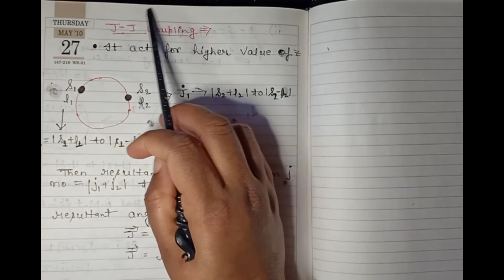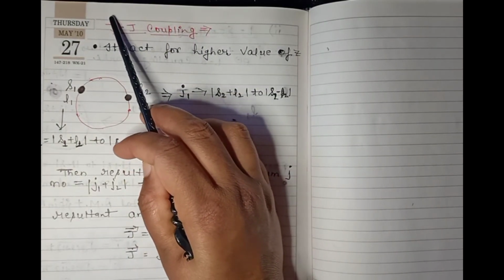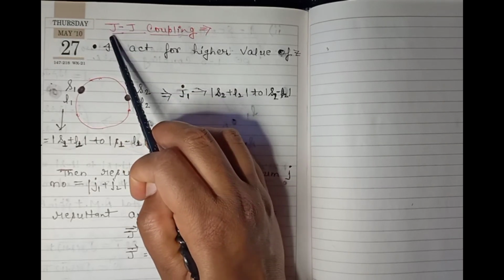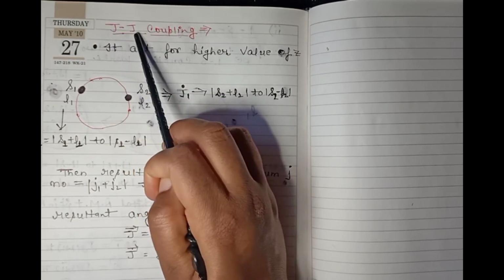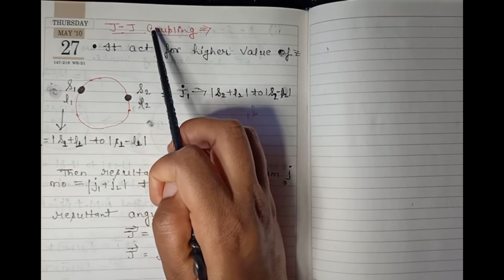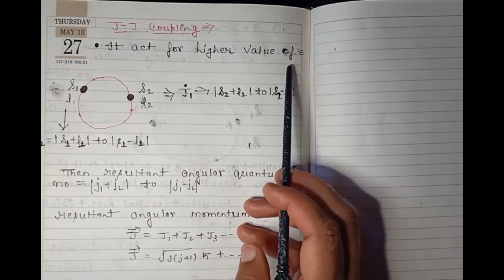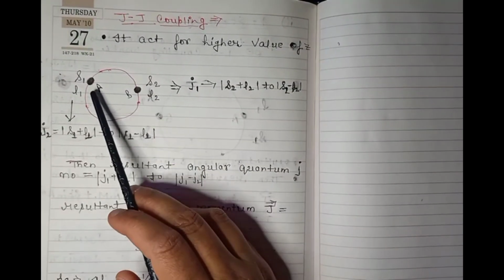Now what is JJ coupling? Because we know that resultant angular momentum we denote by J. So when resultant angular momenta couple with each other, then we call it JJ coupling. It acts for higher values of Z. Let's take an example.